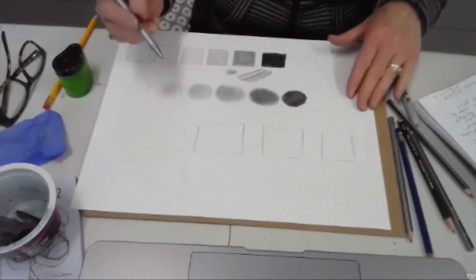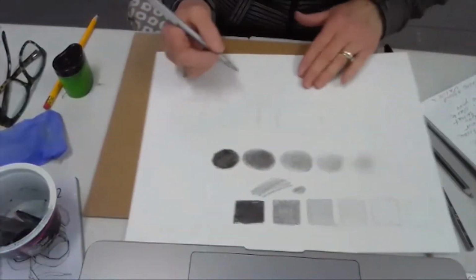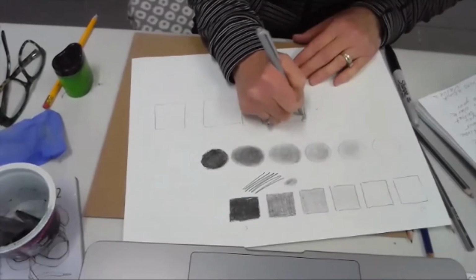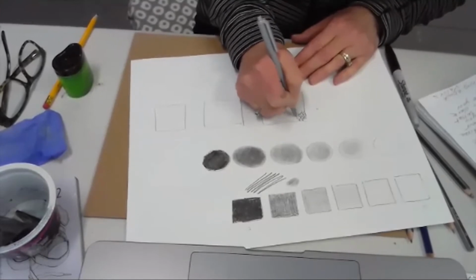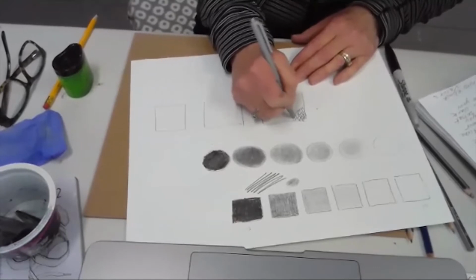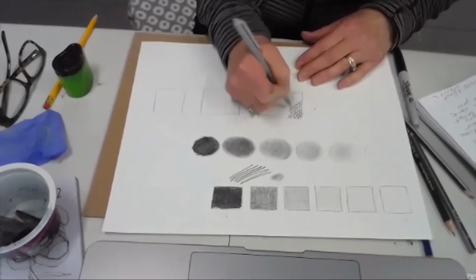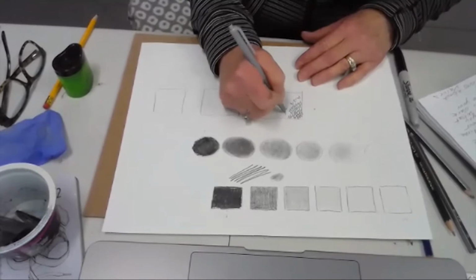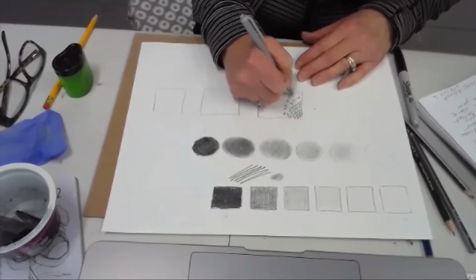So let's say your name, I'm going to turn this around a little bit, starts with A, okay? So I'm going to start with one here, and I'm going to use the letter A to make values, going in all different ways. The closer I put my marks, my lines together, the darker the value is going to be, the darker the area. When I start to separate them out, it starts to become less dark, more like a medium value.